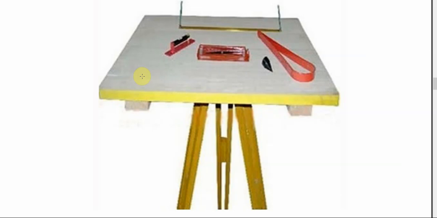Now the head, that is the connection between the tripod and the table, consists of a ball and socket joint and a vertical spindle.